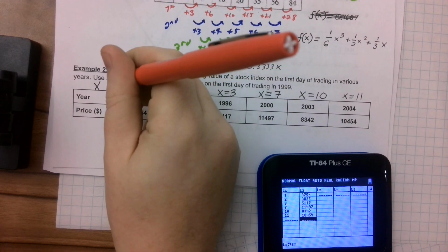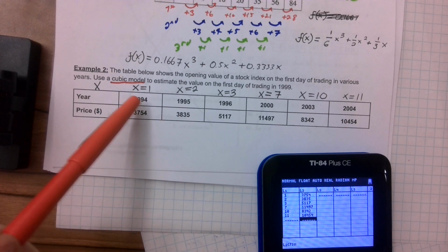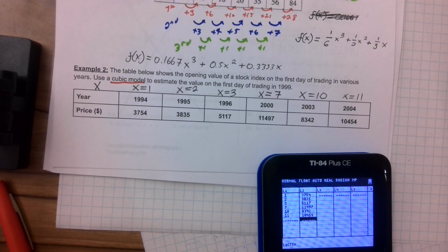Thankfully, it tells us we don't need to find the differences. It tells us to use a cubic model. The thing is, these numbers are not exact. These are estimated values. We're estimating here. So if you tried finding the first differences, second differences, and third differences, even the third differences would not be the exact same. They'd be close, but they'd be off by certain decimals, or like slight numbers, I should say.